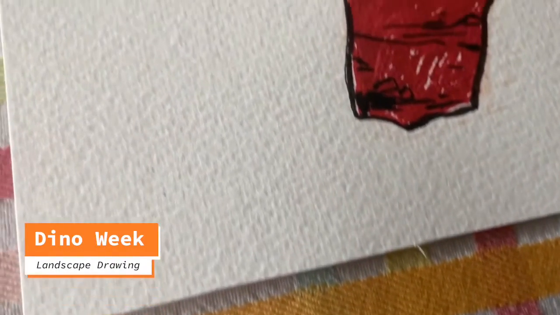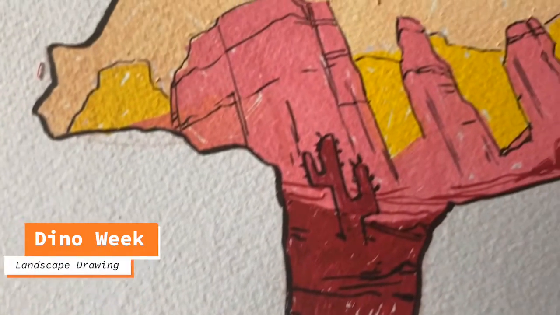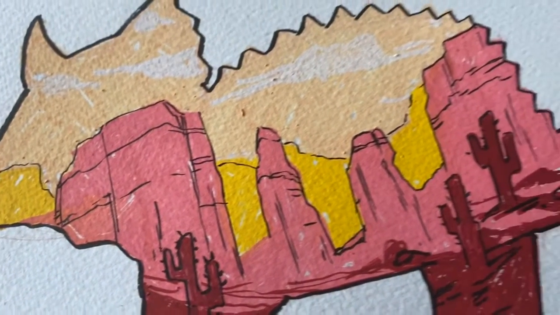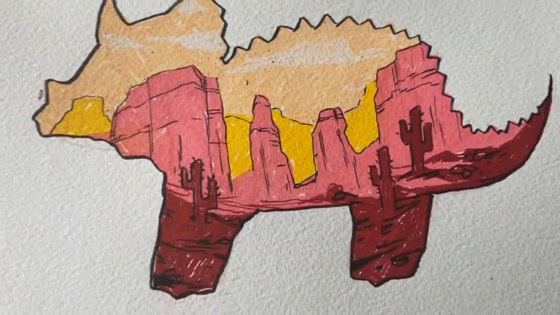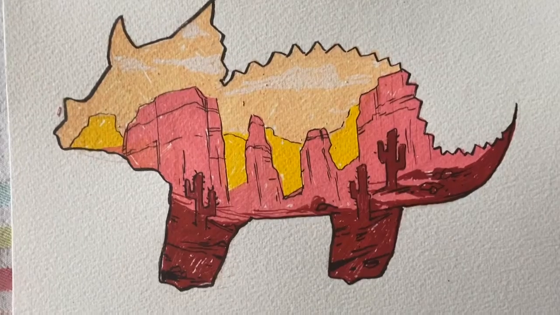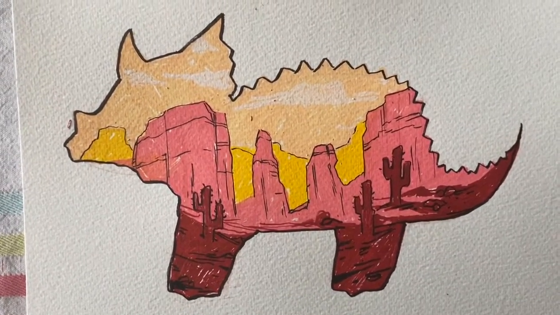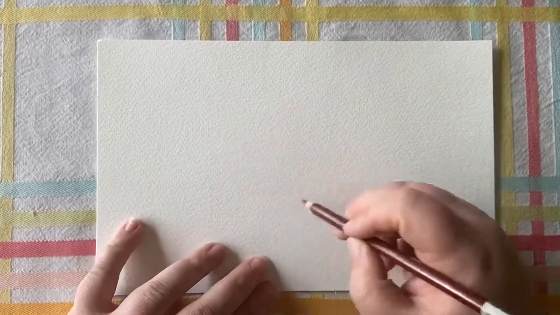Hey, my amazing artists. This week we're going to be doing a dinosaur-themed landscape drawing. So that means we're going to talk a little bit about drawing from shapes, drawing from reference, and we're going to review our foreground, middle ground, and background lesson.